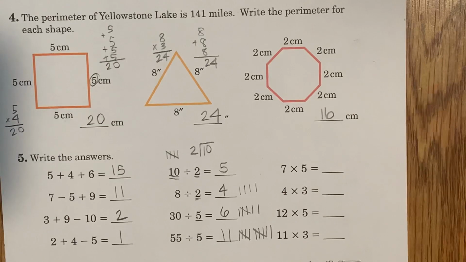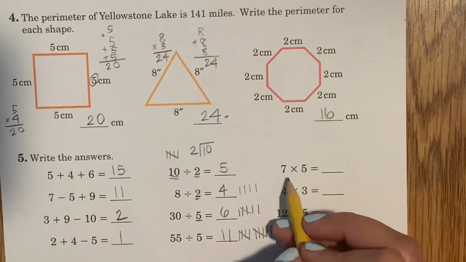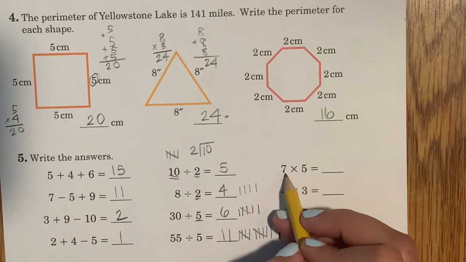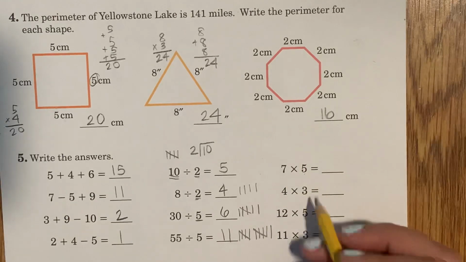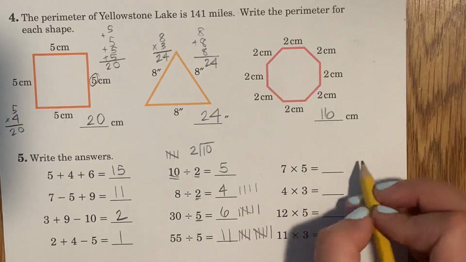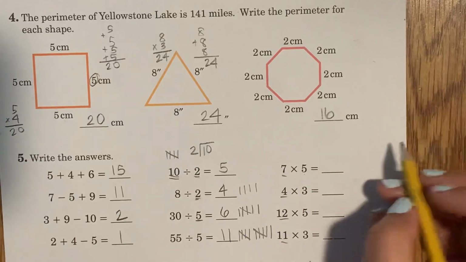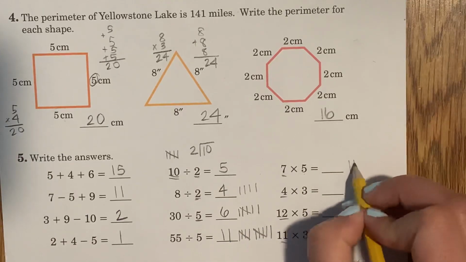and check them. Use your tally marks if you need to count by 5's and to count by 3's until that many times, because now we are multiplying. So now you're saying 5 7 times. If you want to, you can set up your tally marks over on the side with these numbers, and then you just count them by the 5's and count by 3's.